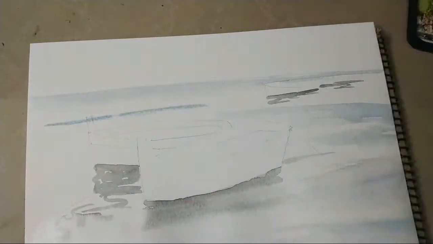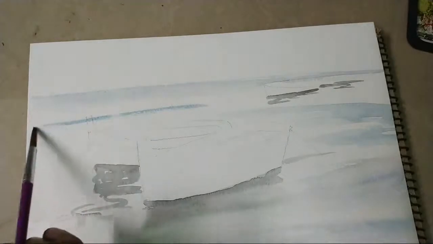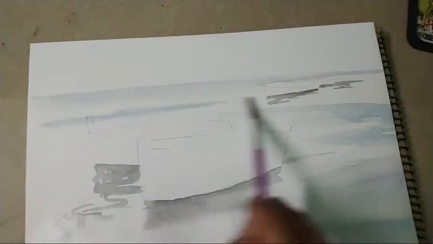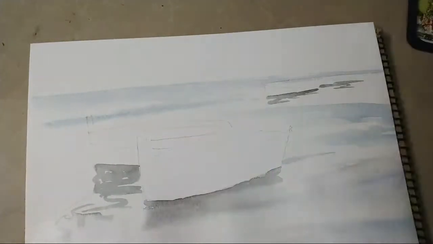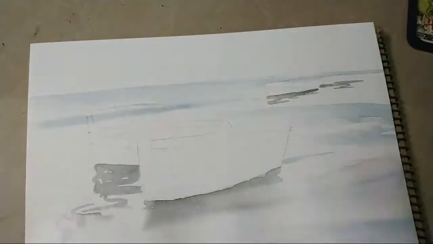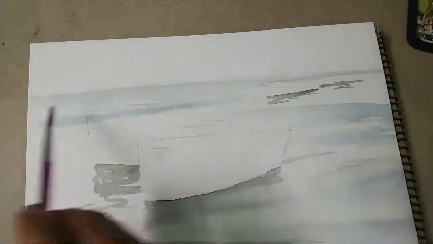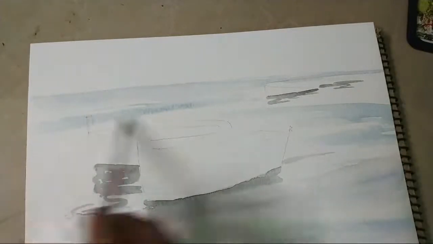Now there will be no flow because it is far away, it is a daytime, but there will be some blue movements which will be shown in the water. These are the flows of the water.